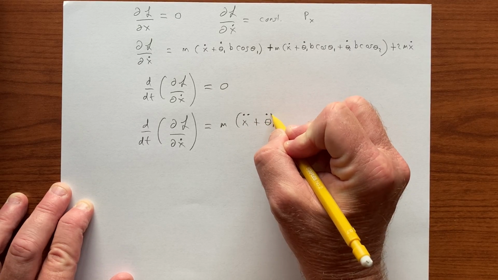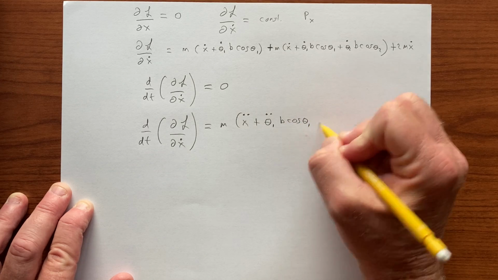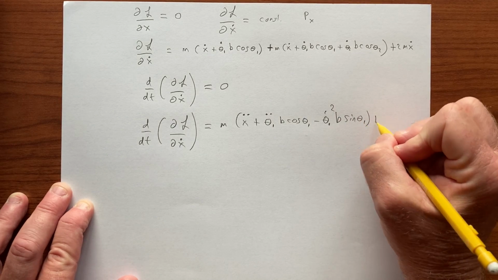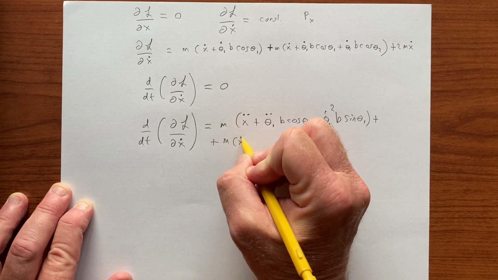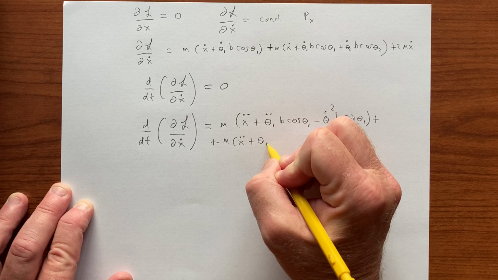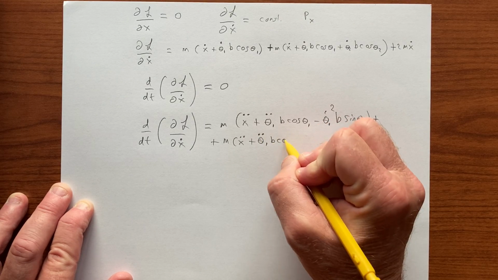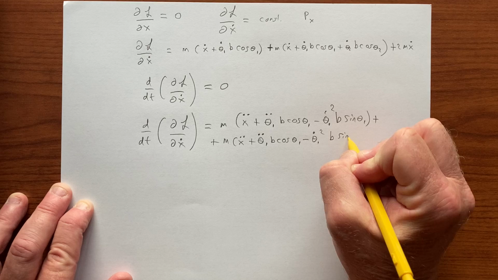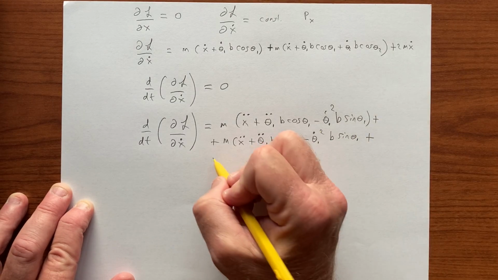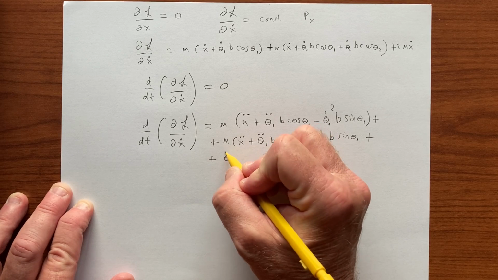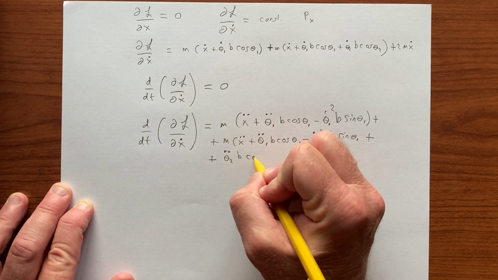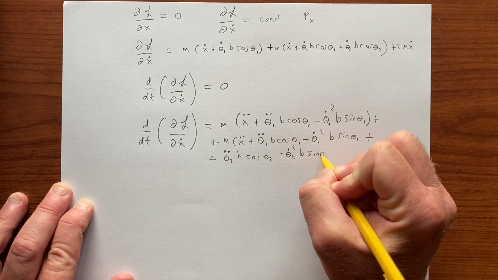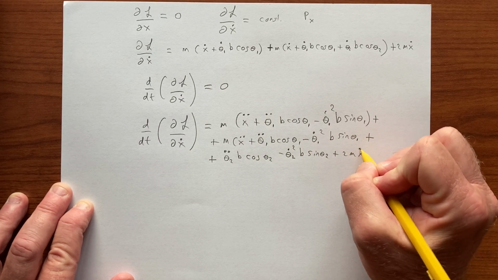Theta 1 double dot b cosine theta 1 minus theta 1 dot squared b sine theta 1, plus m x double dot plus theta 1 double dot b cosine theta 1 minus theta 1 dot squared b sine theta 1, plus, it's a little tedious but clearly doable, theta 2 double dot b cosine theta 2 minus theta 2 dot squared b sine theta 2 plus 2m x double dot.